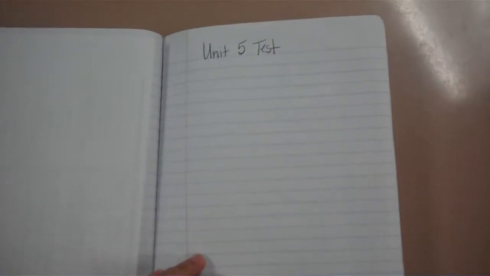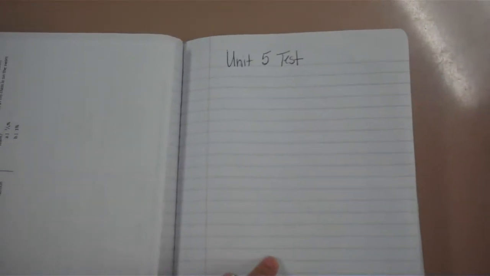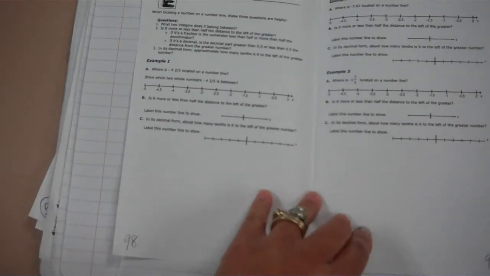So the last notebook video stopped at page 95, and it should have had the Unit 5 test on that page. 96 is an integer sheet that we did when we started Unit 6, and it's a two-sided sheet that takes both pages, page 96 and page 97. So this integer sheet. Then you have the located negative fractions and decimals on a number line sheet, page 98 and 99.